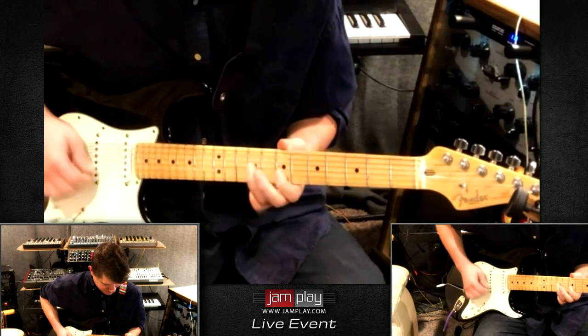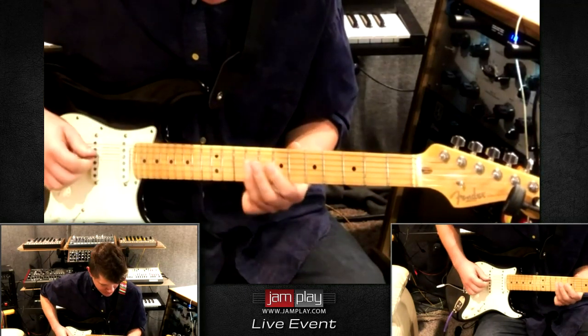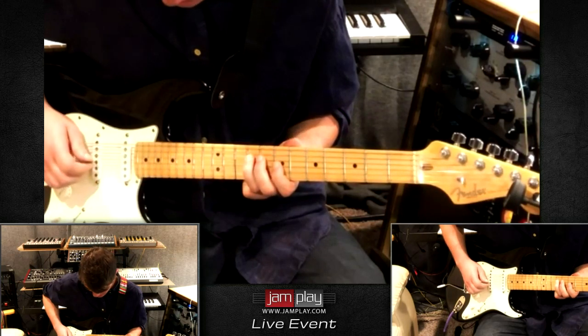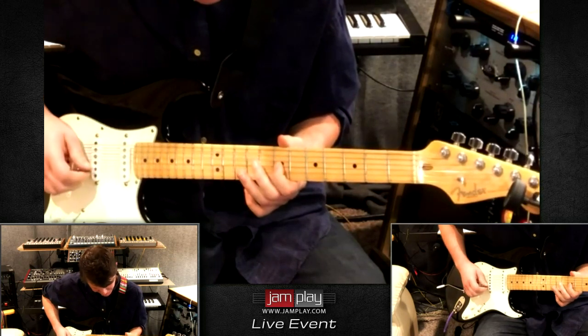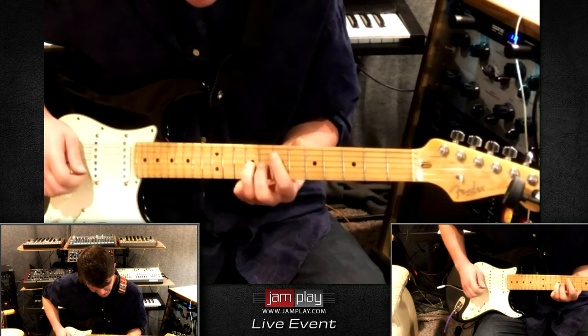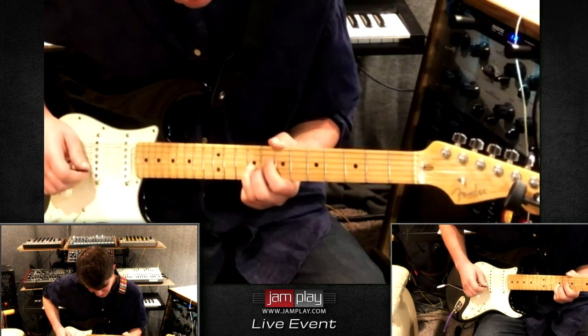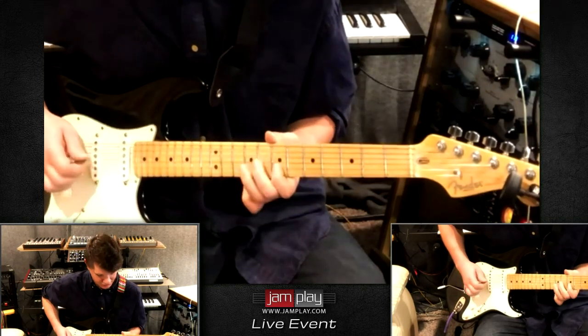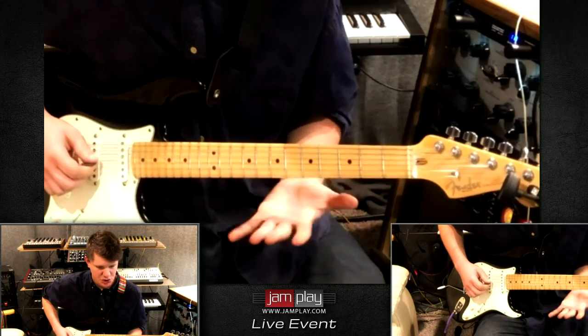So I'm playing the 9th fret here on the D string, 7th fret on the G string, the 9th fret here on the G string, and I'm doing this little kind of trill blues thing here.